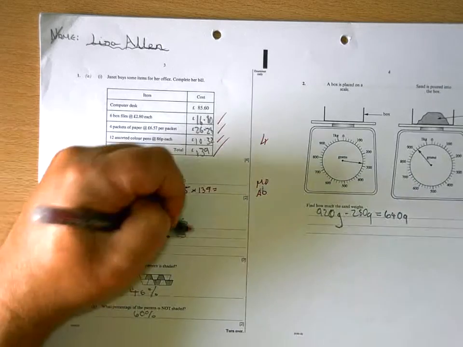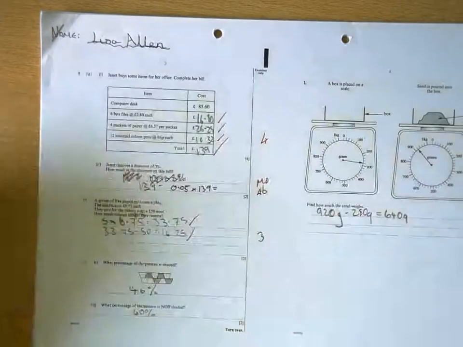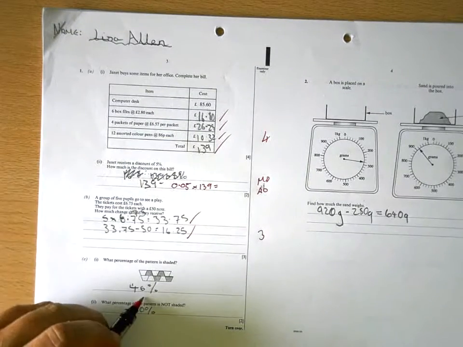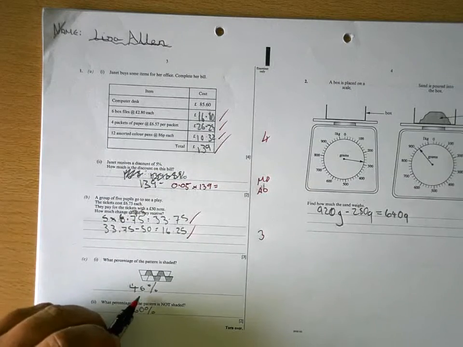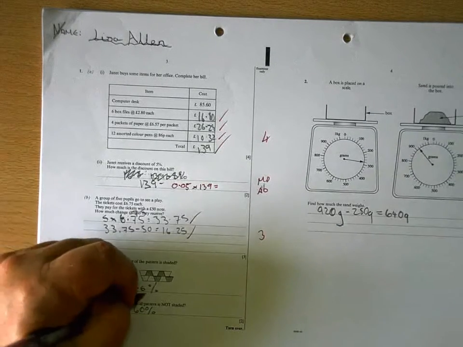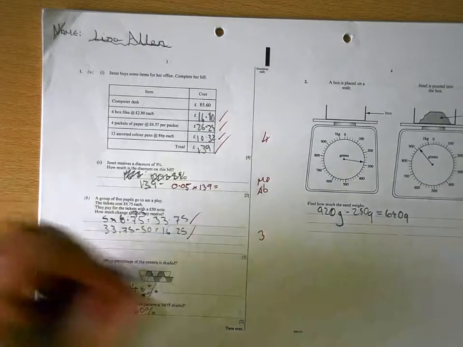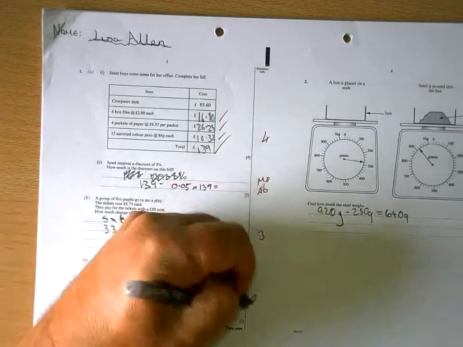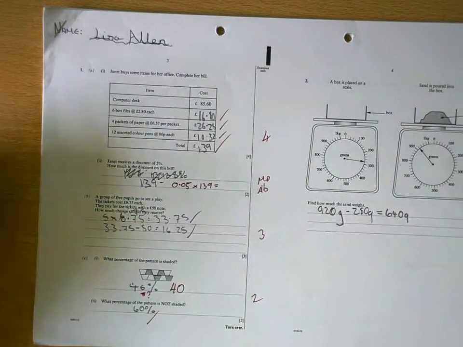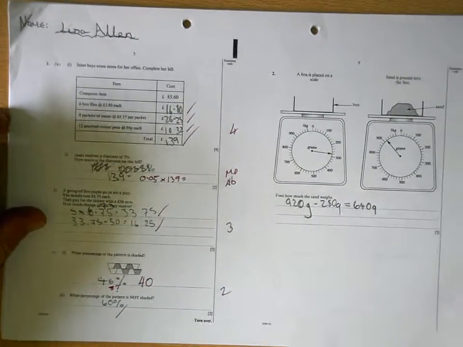For this, you have done spot on. That to me looks like a 6. To the examiner it would look like a 6 as well. Okay, I'm going to give you the benefit of the doubt that that's a 0, but you need to be careful, and that is 60%.